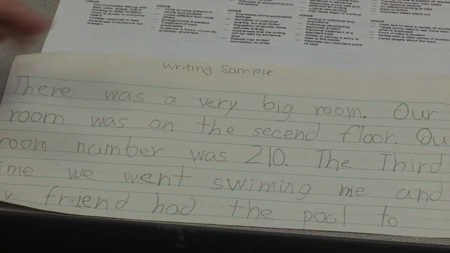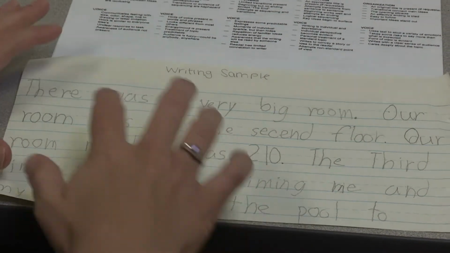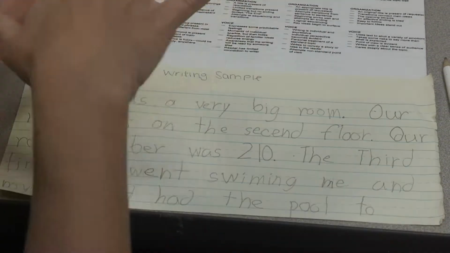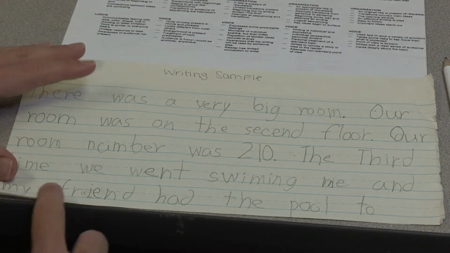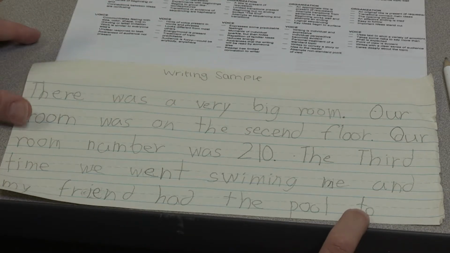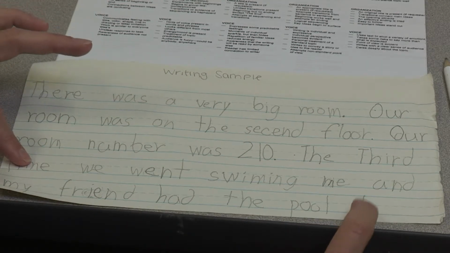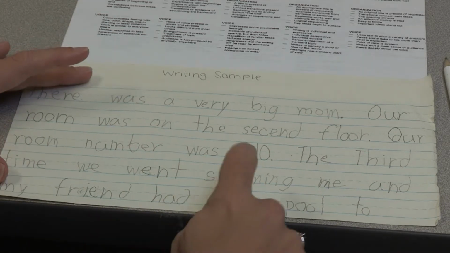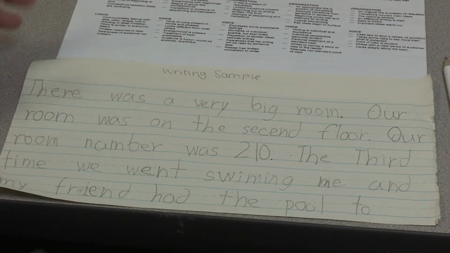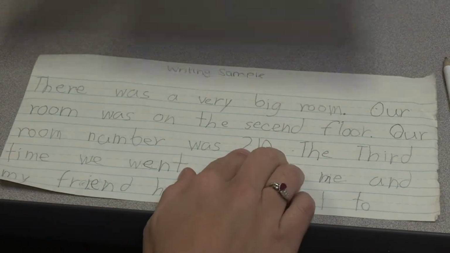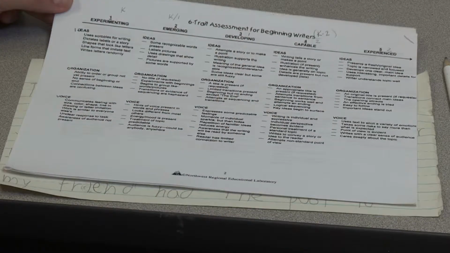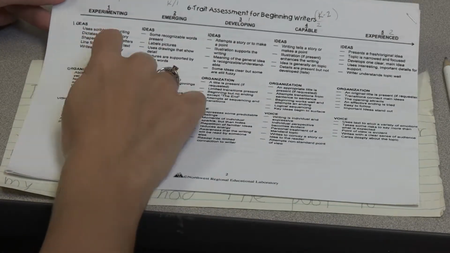Okay, so I'm looking at it. One thing you want to look for is spelling. Do they write neatly, in straight lines, or is their writing sort of crooked? How do they do with their formation of their letters? Sentence structure: does the story make sense? Is it confusing? And then how do they do with grammar? That's what we're going to go through. I'm going to start with my first trait, which is ideas.